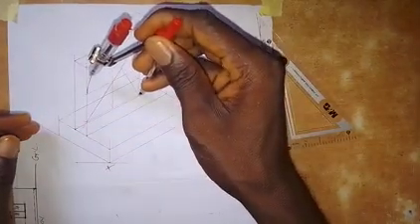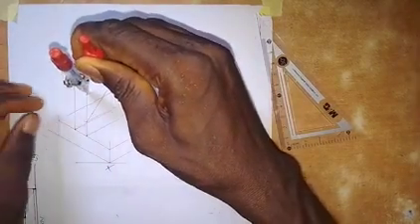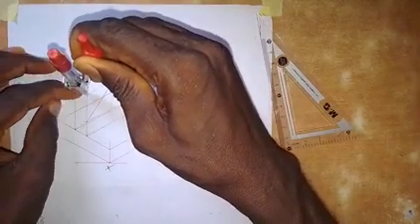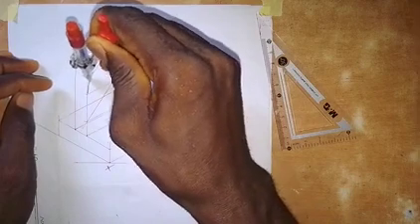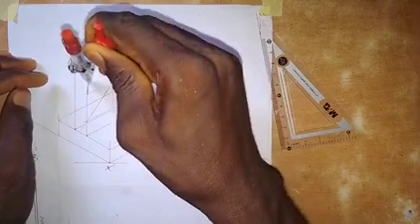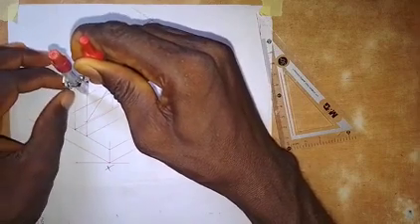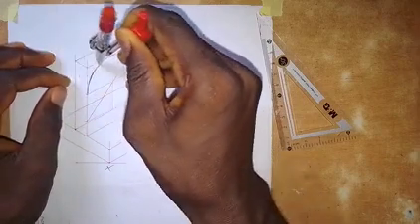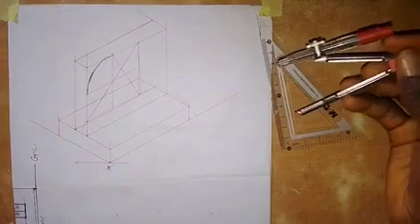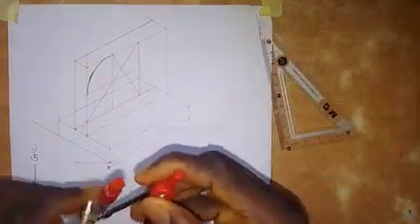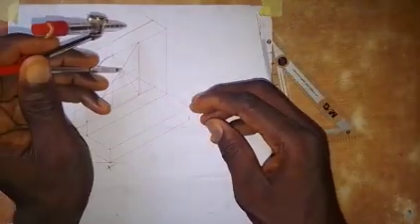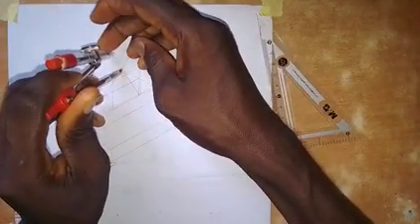So let me make it more visible. Okay, so we have that part. Then it comes down a little bit.